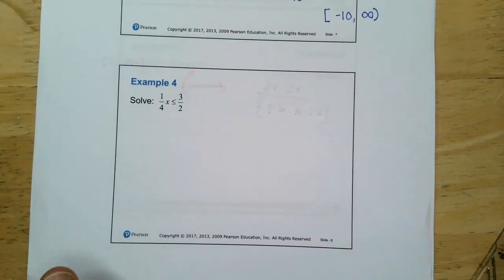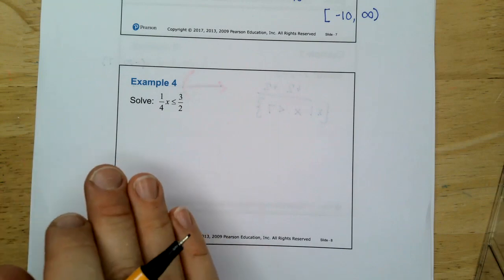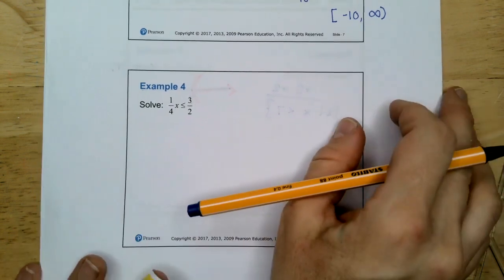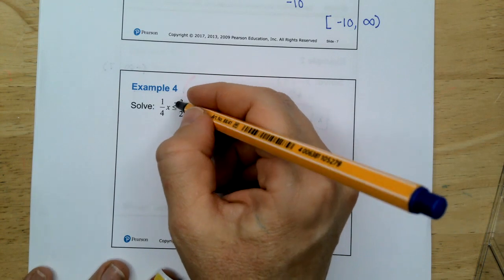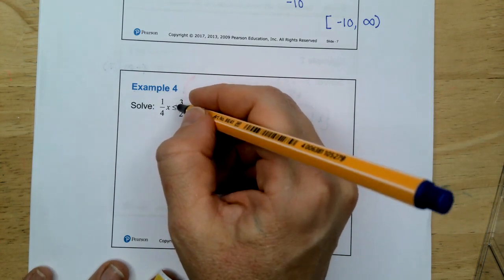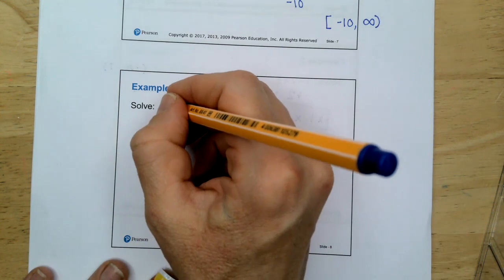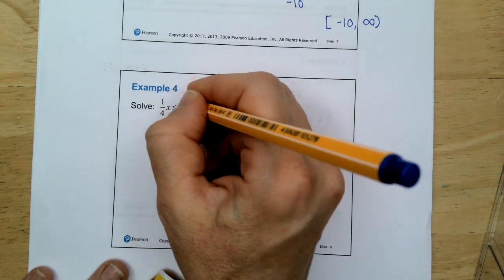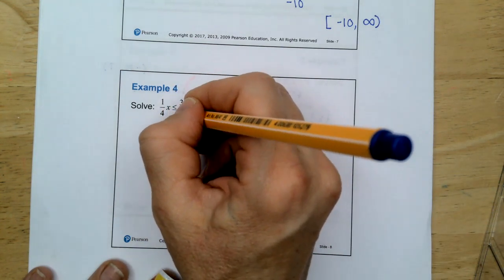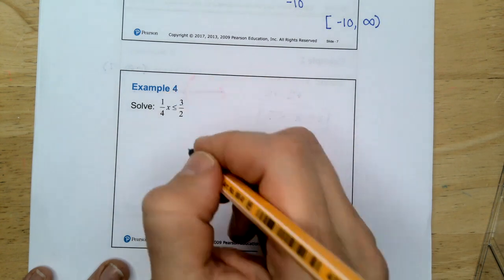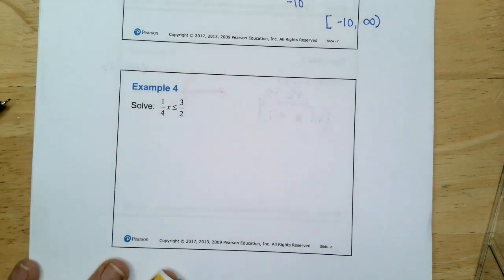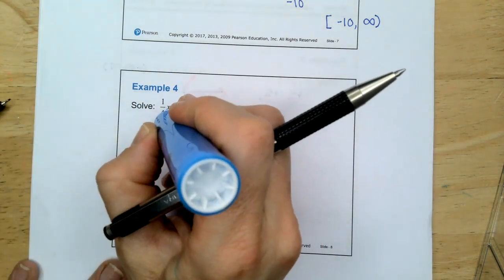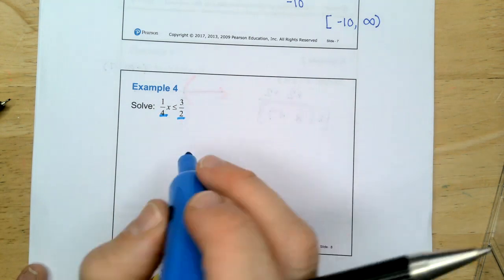1/4 x is less than or equal to 3/2. None of the rules change. We just happen to be using fractions now, in an inequality instead of in an equation. So we have 1/4 times x is less than or equal to 3/2. 3 is being divided by 2, x is being divided by 4. Do you have a least common denominator between 2 and 4? Here the denominator's 4, here the denominator's 2.